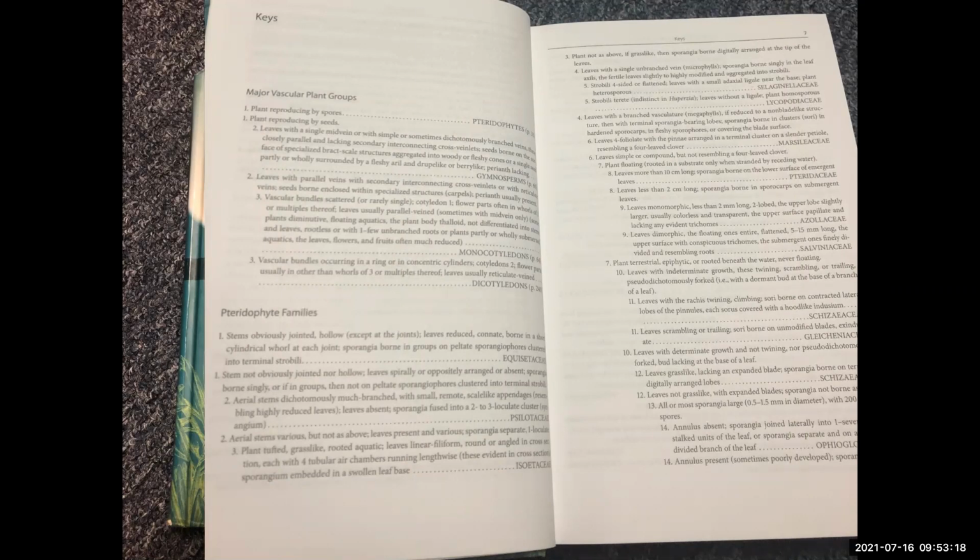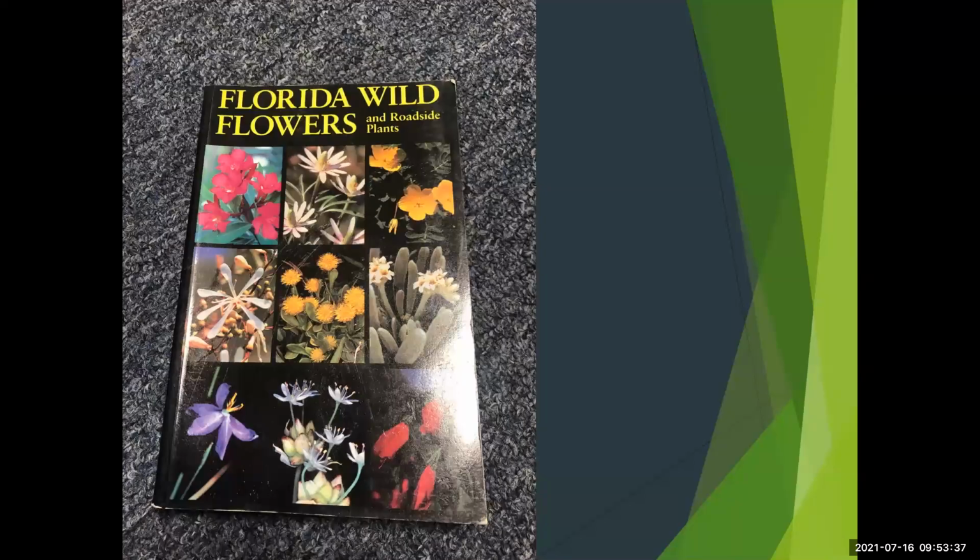And if you are trying to identify a plant from scratch, this is a terrible place to start, because if you don't already know the general group that you're looking at, the family, this is going to be very, very difficult to do. And so most of us, even people who are trained in botany, will often resort instead to using a picture book.